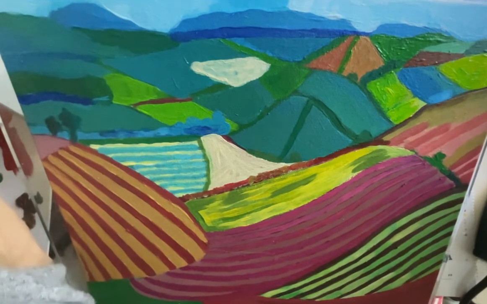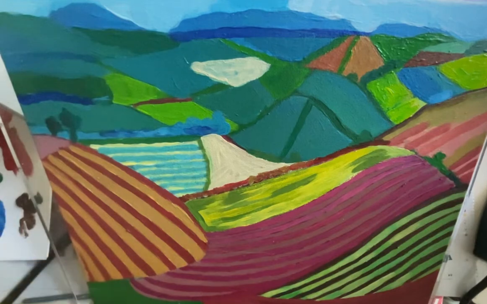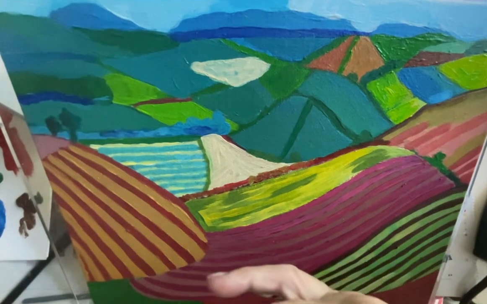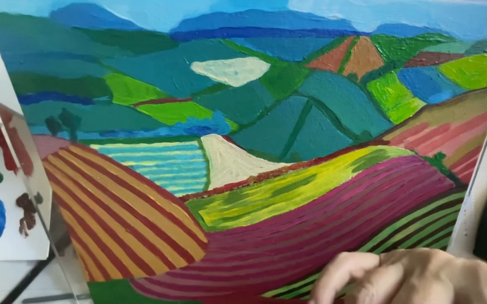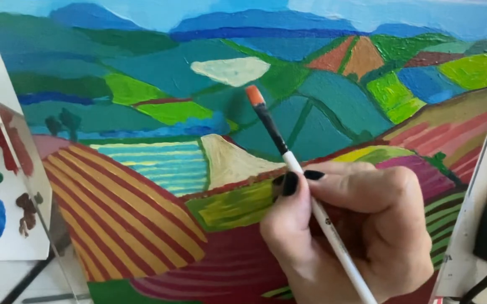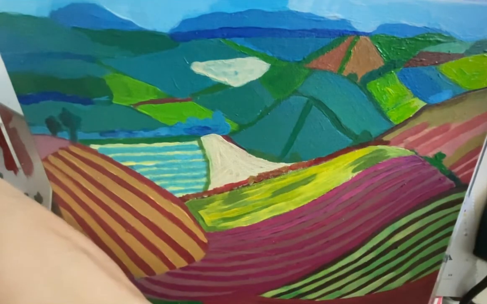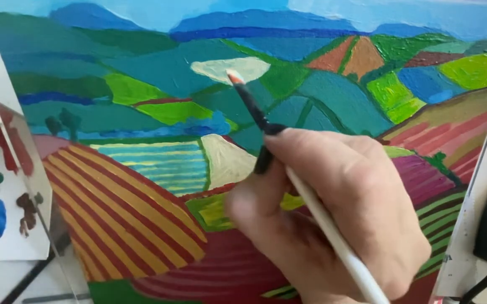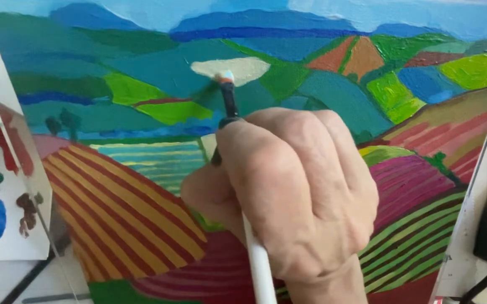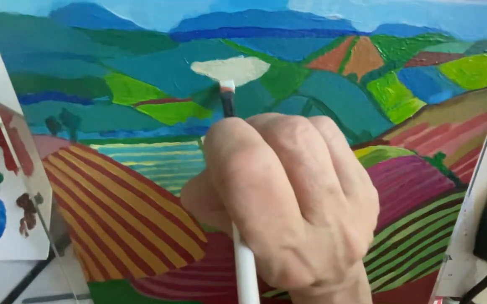So remember that it's still a landscape with a foreground, a middle ground and a background. And I want you to create a sense of space through your tone of colour. So for instance here, where I put this beige colour in, I'm going to add another layer and let it dry before I put over the top some more texture.